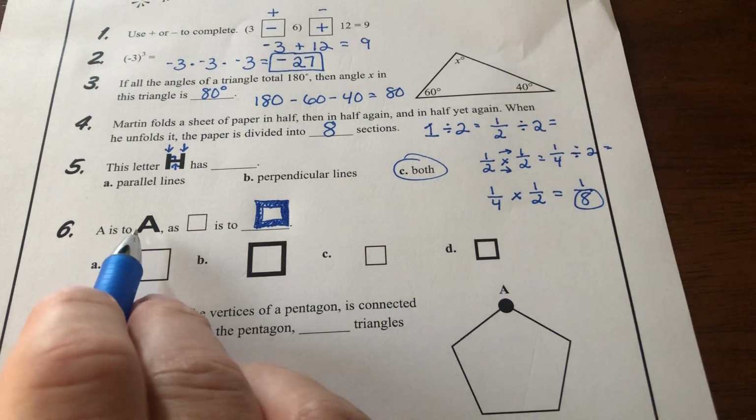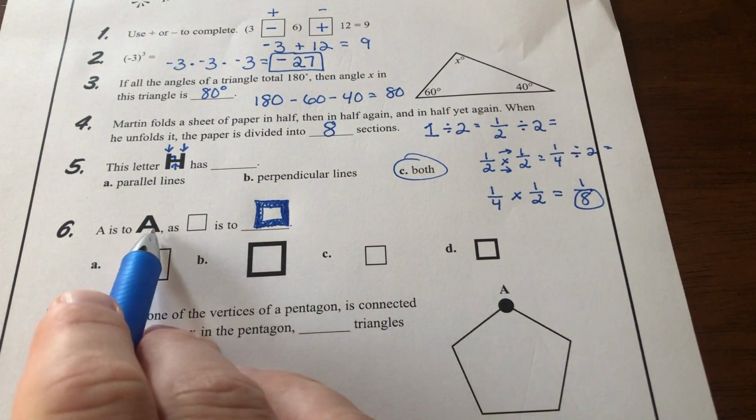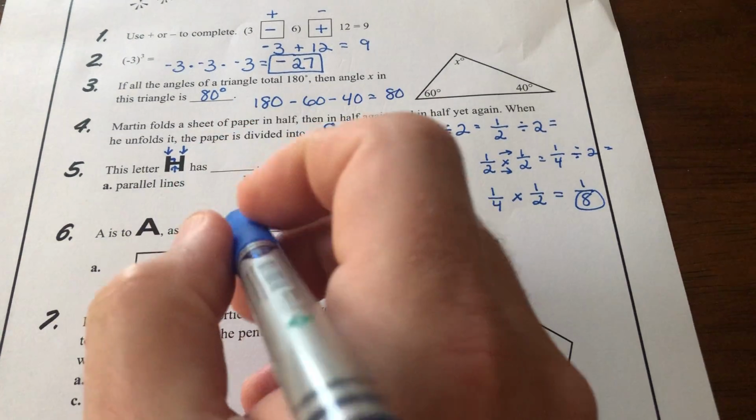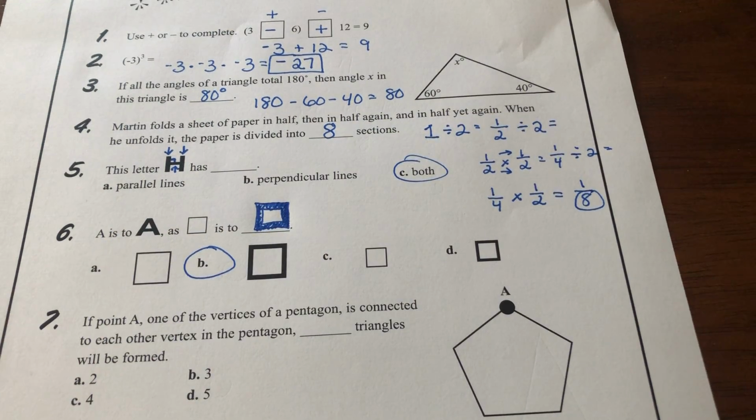So small a is to big A with darker print as small square is to bigger square with dark print. So that's going to be B.